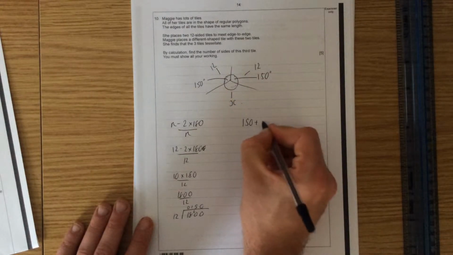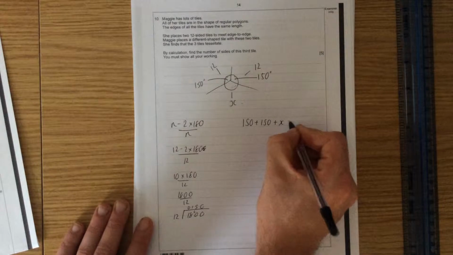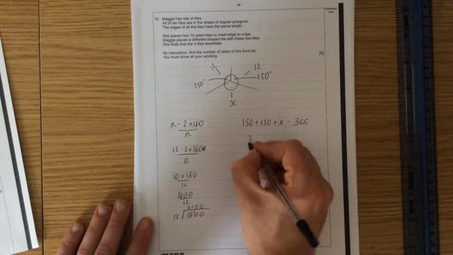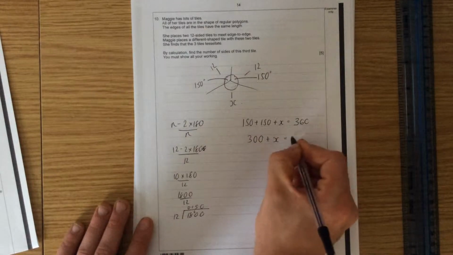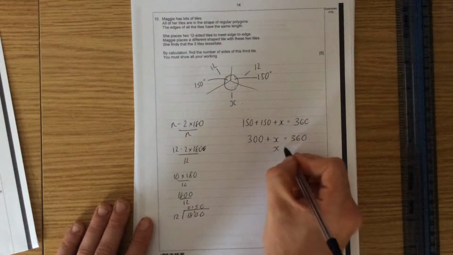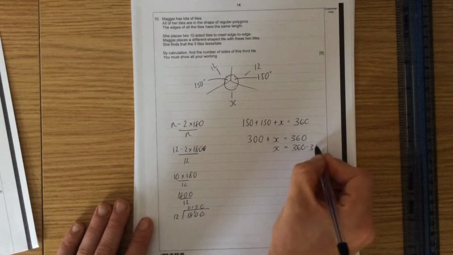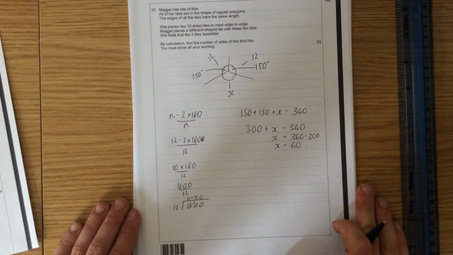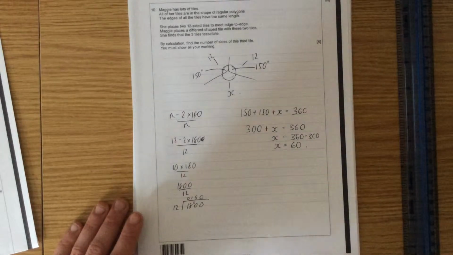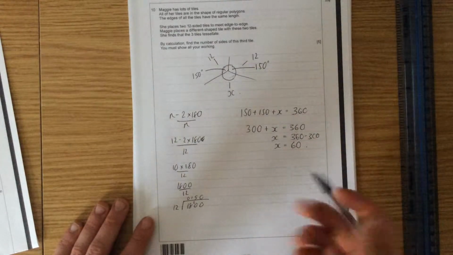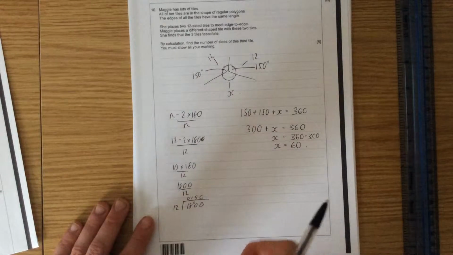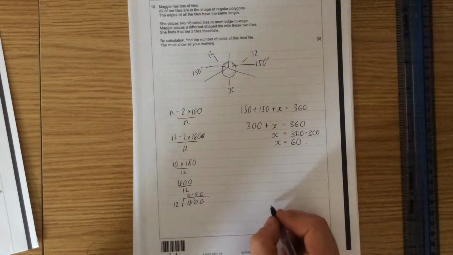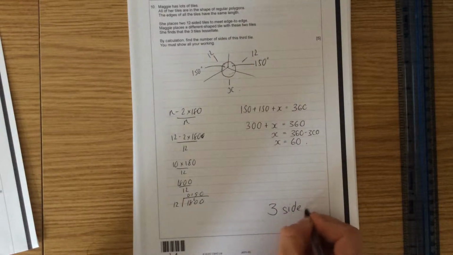So we know 150 plus 150 plus x must add up to 360 because they meet at a point. So we get 300 plus x equals 360. So x equals 360 minus 300. So x equals 60. So we need a regular shape where the interior angle is 60. Now hopefully you would recognise that that is obviously an equilateral triangle. So the question, number of sides of the third tile, the answer is 3 sides.